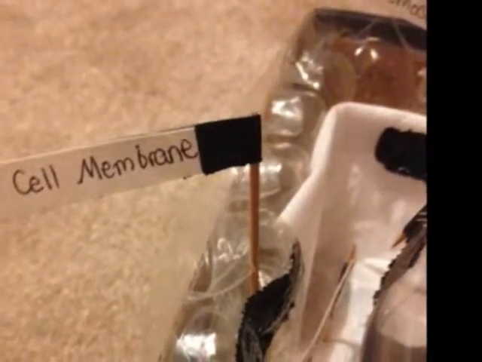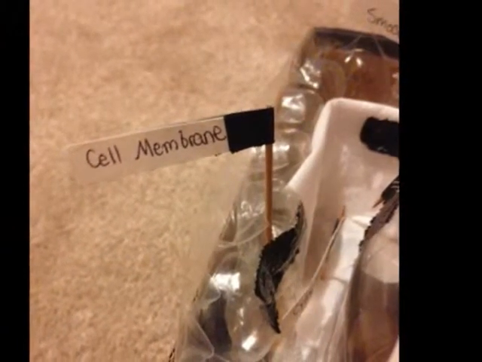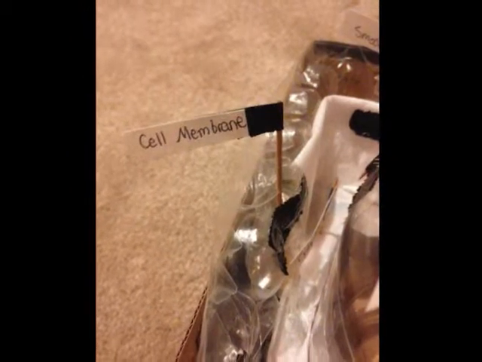The next organelle is the cell membrane. Now, this organelle is present in every cell, no matter what type it is, whether it's plant or animal, or even if it's a prokaryotic cell, you will find a cell membrane. The purpose of the cell membrane is much like the cell wall, in that it provides support and protection for the cell. In addition, the cell membrane regulates what materials will enter and leave the cell. The cell membrane is a very important part to every cell.